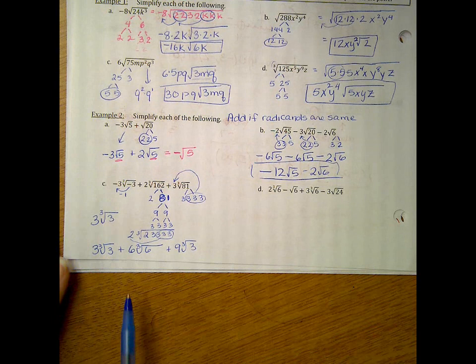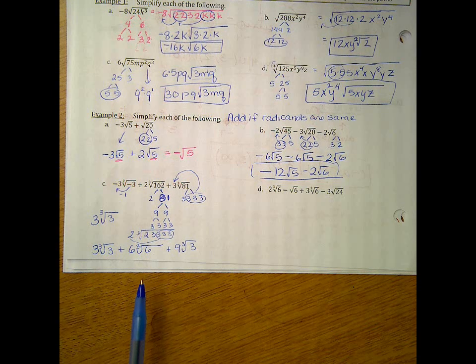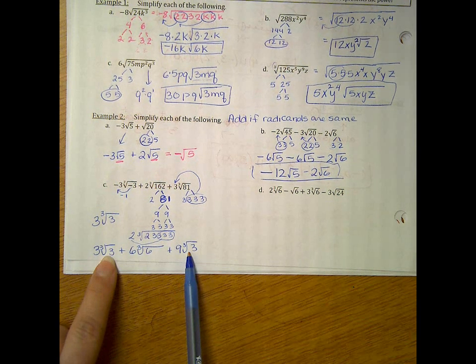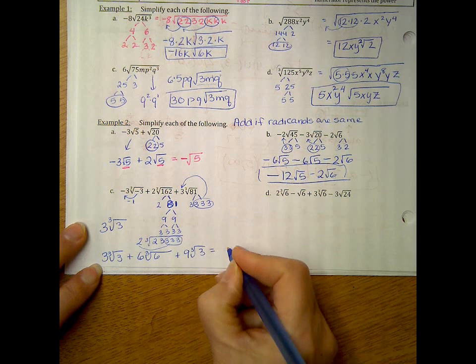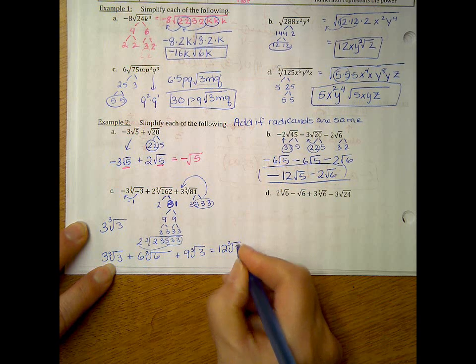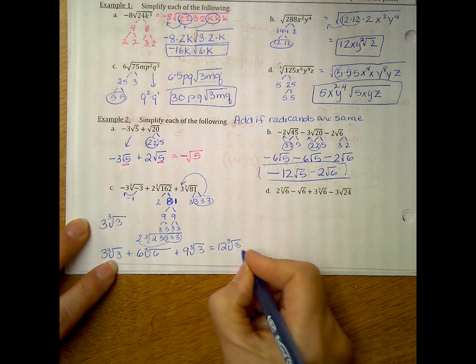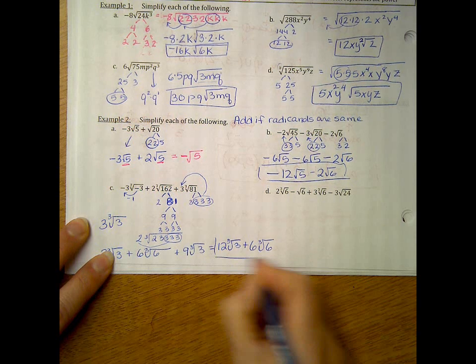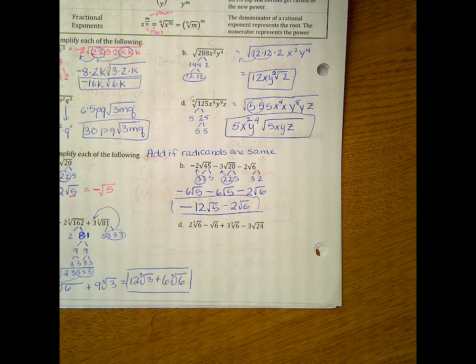Okay, so can we still do anything with this? Well, we can combine them if they are like terms, and they are. This 3 cube root 3 and this 9 times the cube root of 3 we can combine, which is 12 cube root 3. Combine those coefficients, and the 6 cube root of 6 stays separate because it is an unlike term. Okay, so I'm going to give you a second, pause it here, and give number 6 a try.